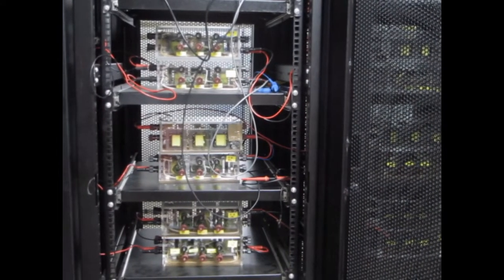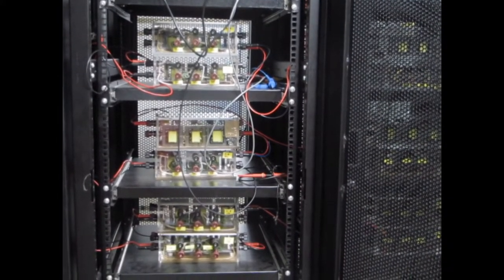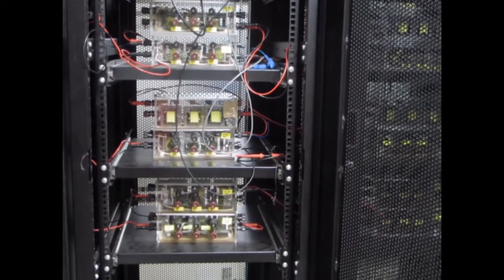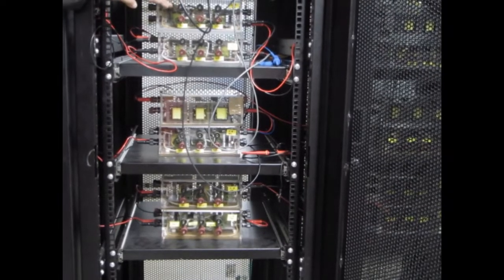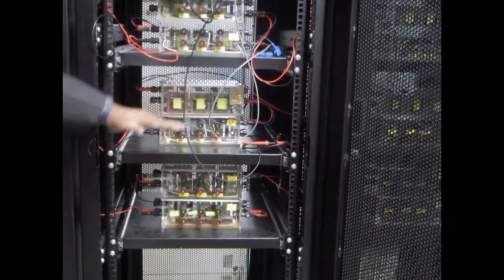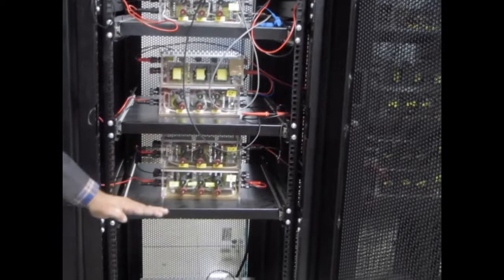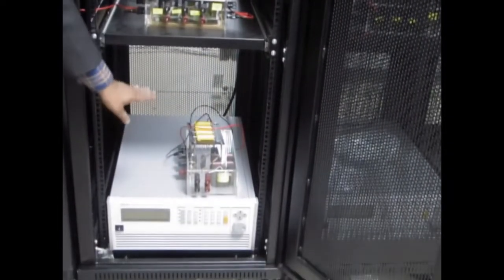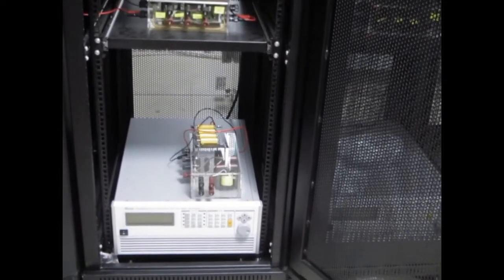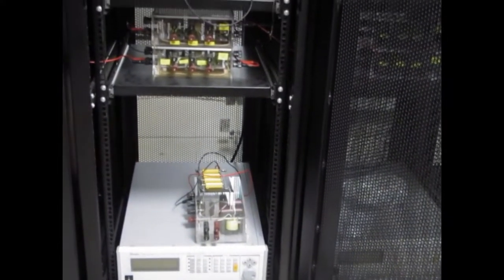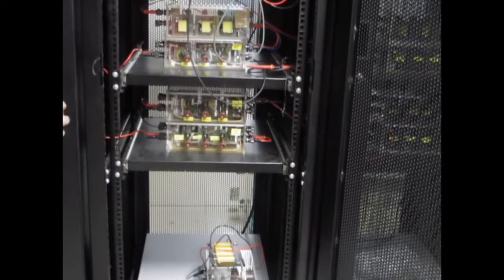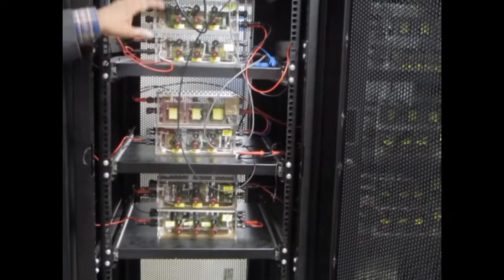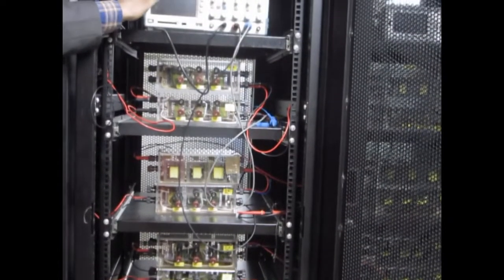In this particular case, we are performing an experiment of emulating an overhead distribution grid. So this will be phase A, phase B and phase C, and all the loads, that is home loads, will be placed on the bottom of this rack. And in order to carry out this experiment, we will be required to take some waveforms and measurements. So all these measuring devices will be placed on the top of this rack.